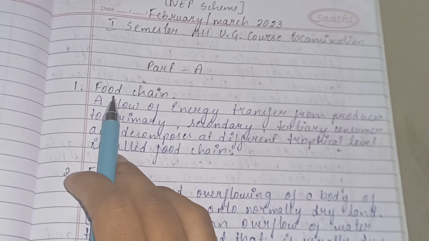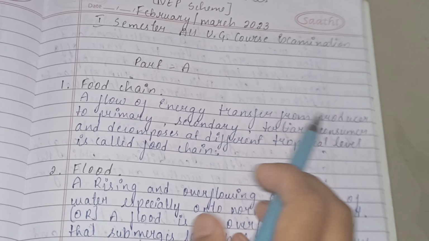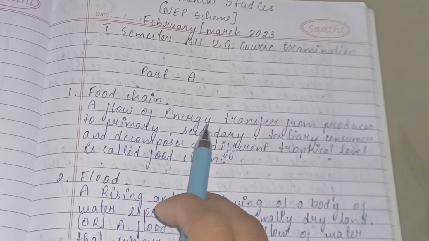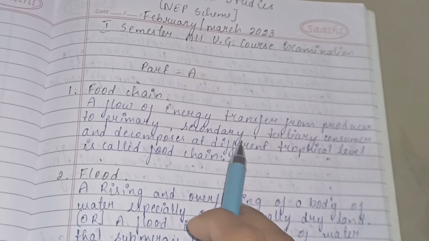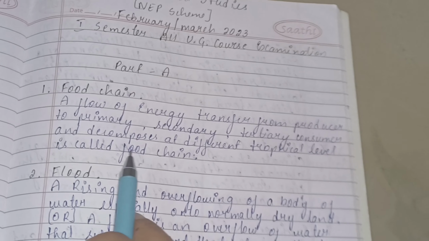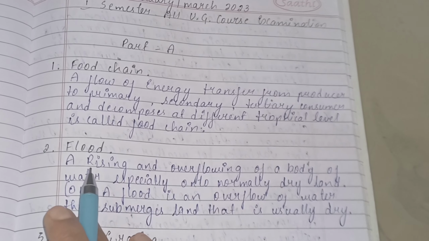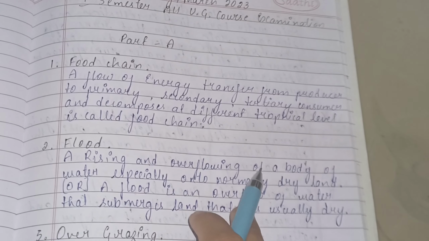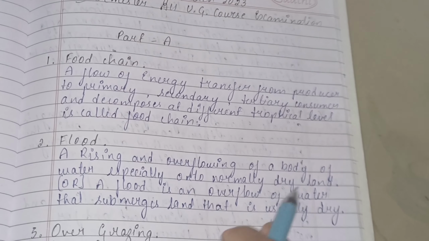First one, what is food chain? A flow of energy transfer from producer to primary, secondary, tertiary consumers and decomposers at different trophic levels is called food chain. What is flood? A rising and overflow of body of water, especially onto normally dry land.